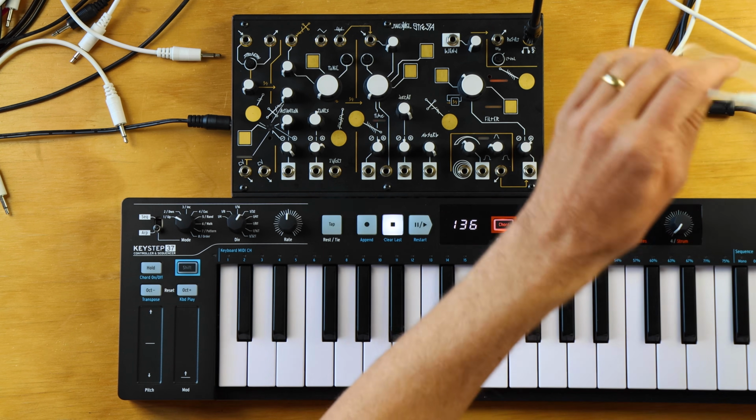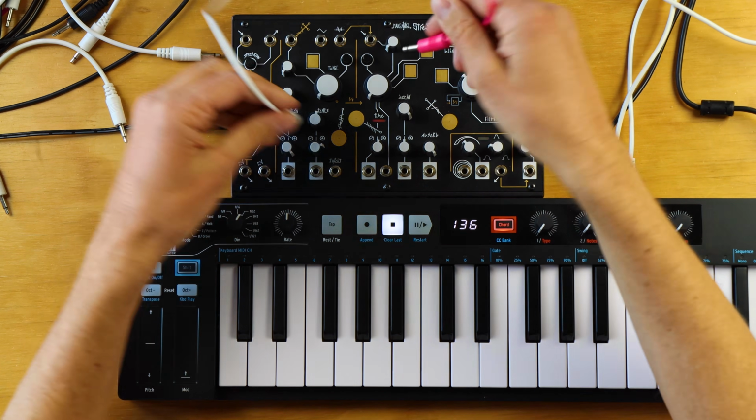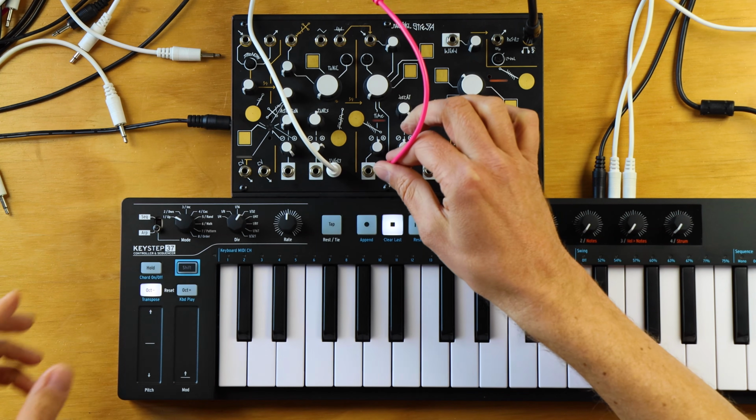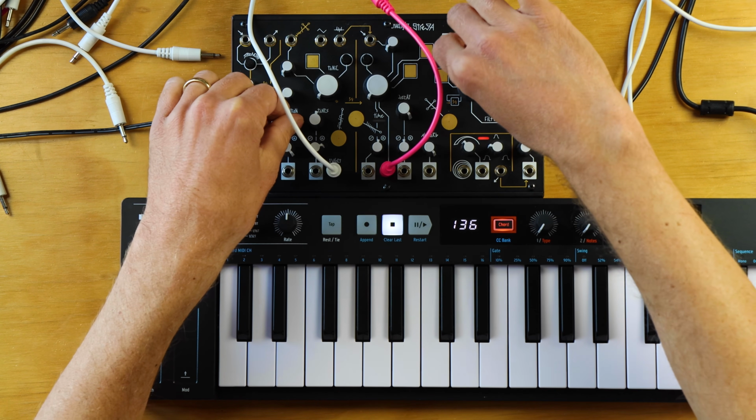Pitch, let's mult it to volt per octave and also to the unattenuated time input.